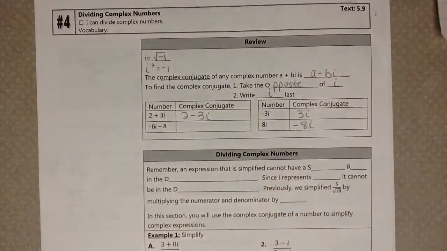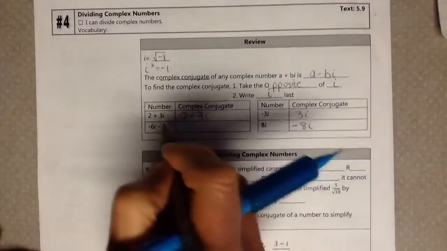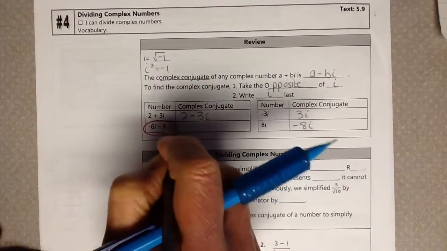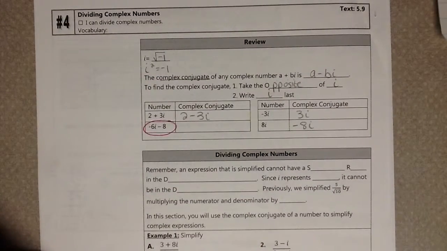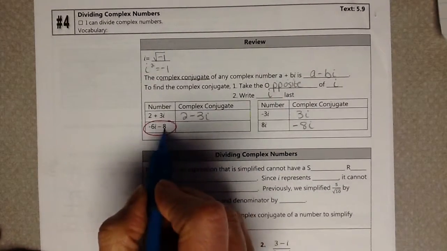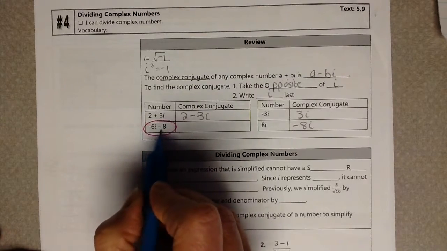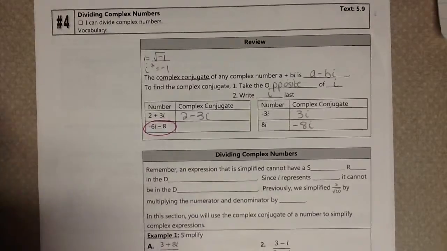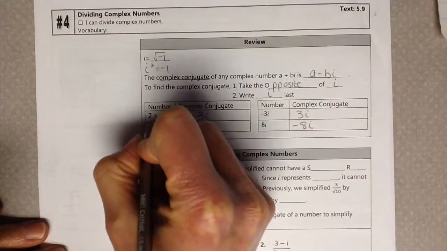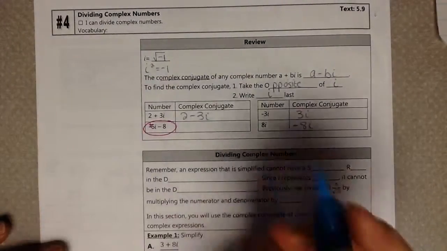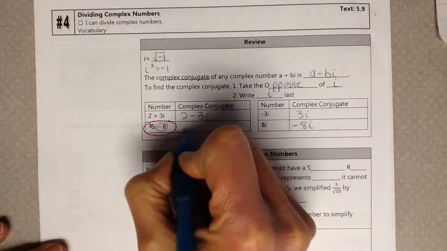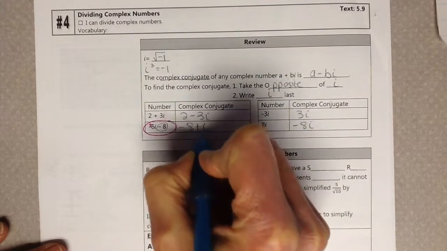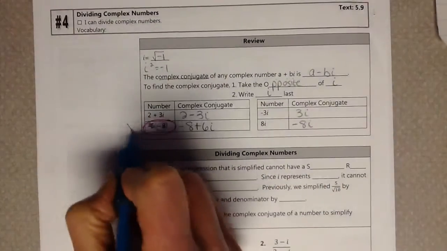Now, the reason why I skipped this one is because this is the one that students get wrong quite a bit, because they usually just take the opposite of 8 and say it's negative 6i minus 8. But what we have to do is take the opposite of just the i term. So this is going to become positive, and then I just write i last. So this stays negative. So it's negative 8 plus 6i. So be careful on that one.